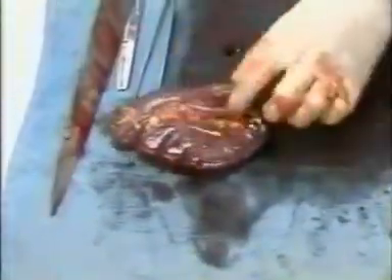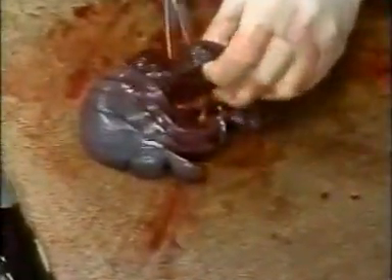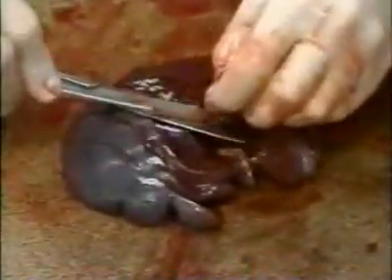This is the spleen, outer surface, and then the inner surface with hilum, which is where the blood vessels enter the spleen. The capsule is intact, thin, essentially normal. The parenchyma, or internal part of the organ, appears a little congested or filled with blood, but otherwise normal.